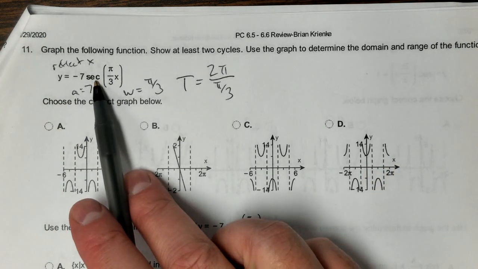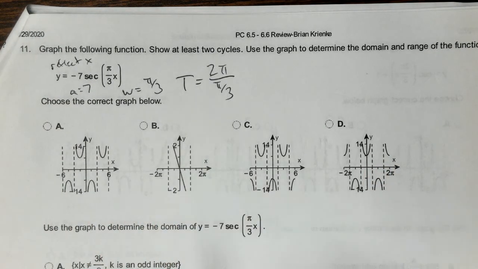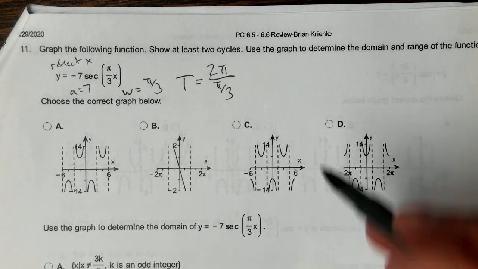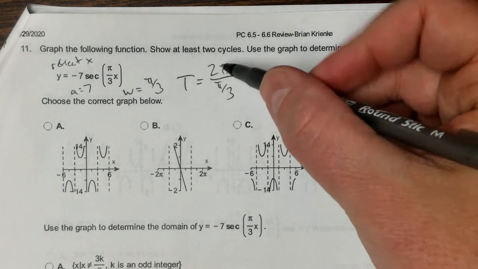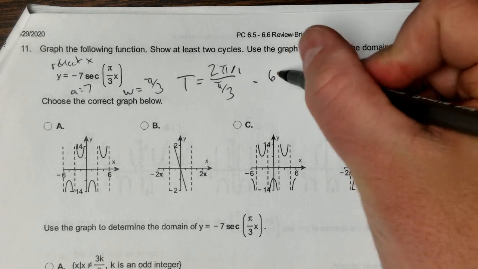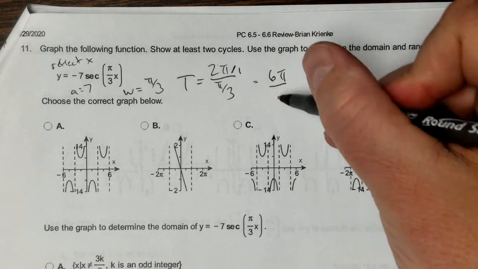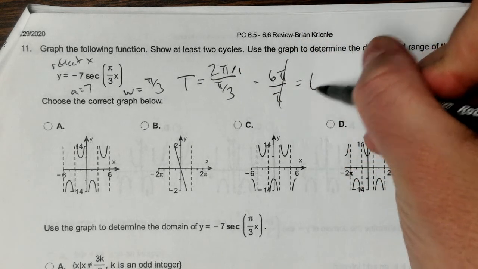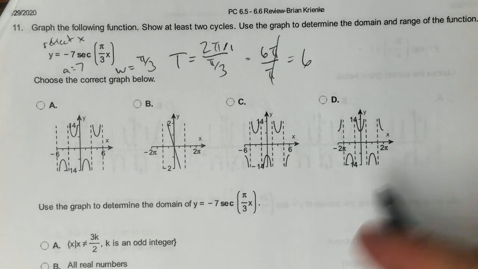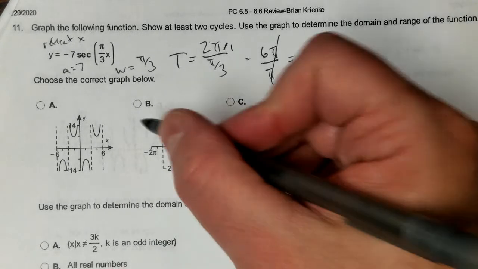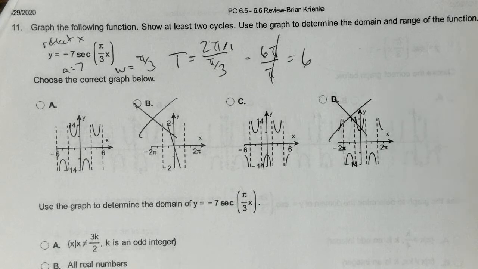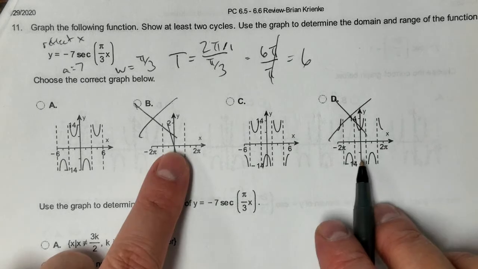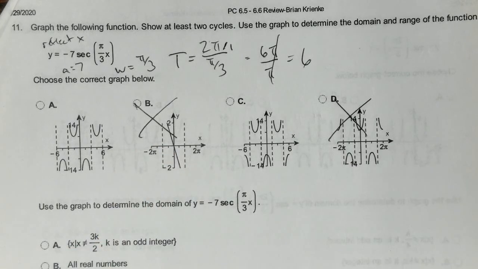Secant and cosecant have period 2 pi, just like sine and cosine. So think of it as 2 pi over 1, and then multiply this, and you get 6 pi. And multiply this, you get pi, so then you get 6. And so rule out the choices that have negative 2 pi and 2 pi. Okay, then we want to graph it.